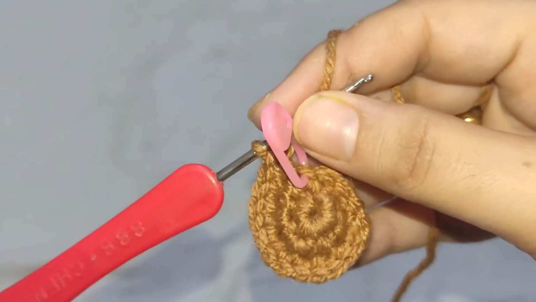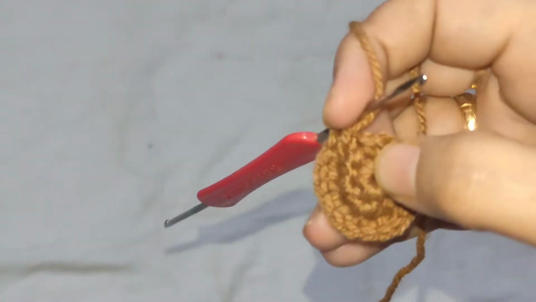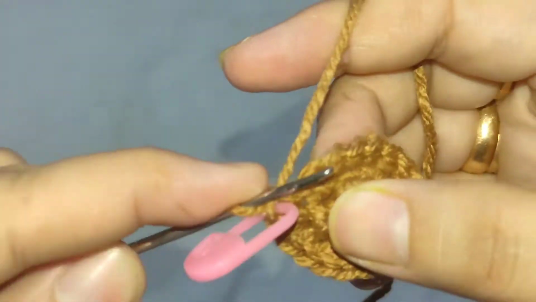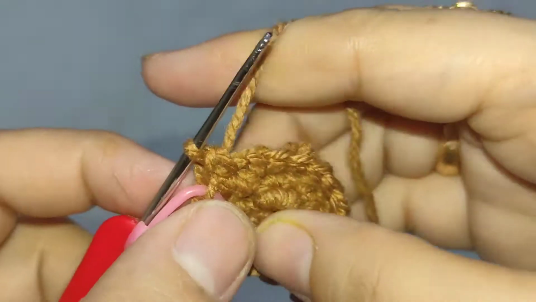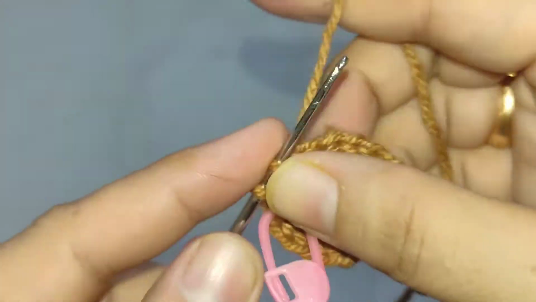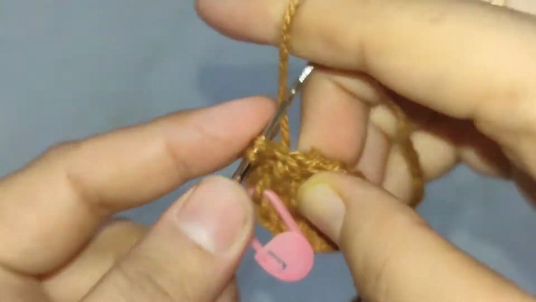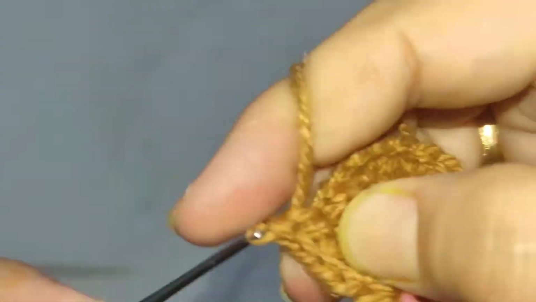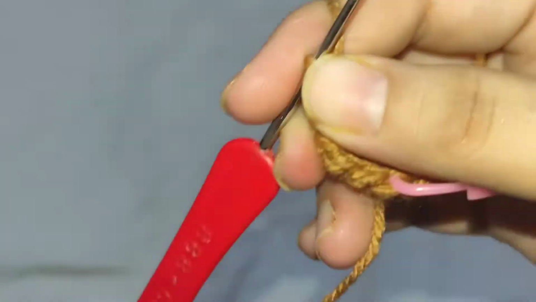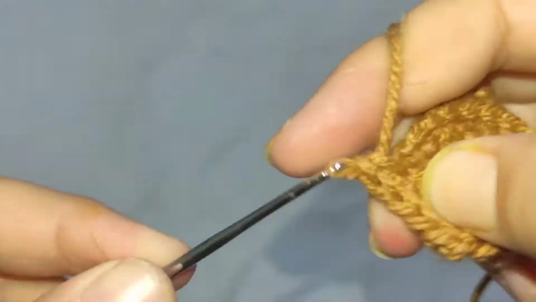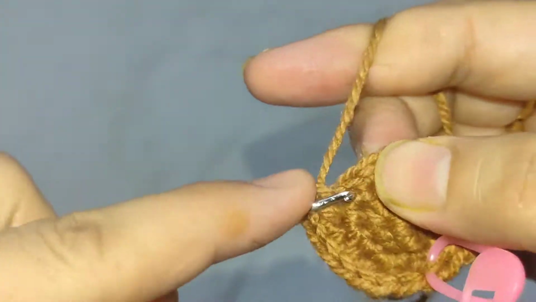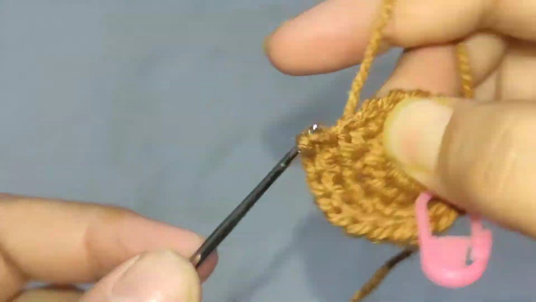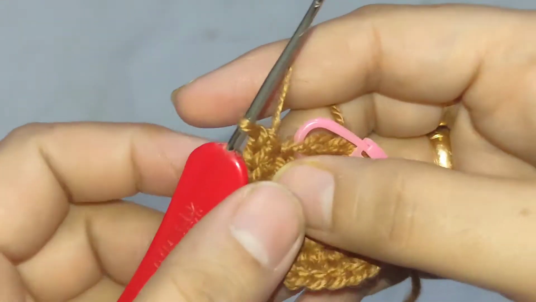Now round 4. In round 4, 1 single crochet and then 2 single crochet in a different chain. Now in the third chain, 2 single crochet in the same chain. 1 and 2. Now repeat this one. 1 and 2, then increase, 2 single crochet in the same chain. 1 and 2. Now again repeat this one. At the end of round 4, I have 24 single crochet.